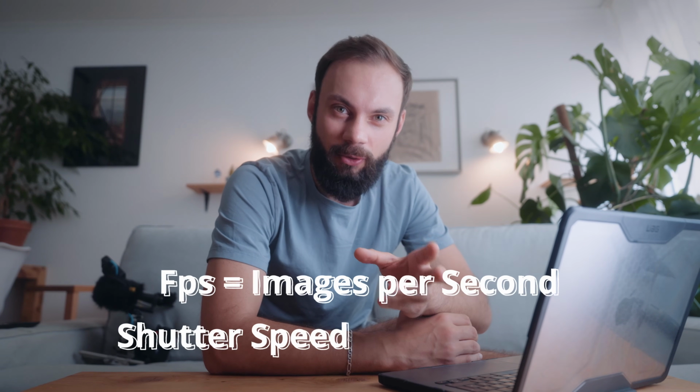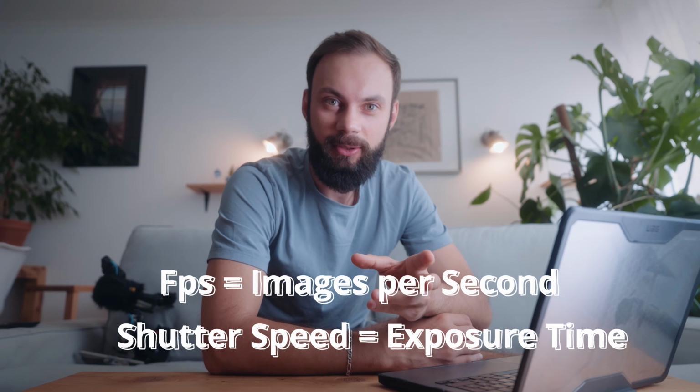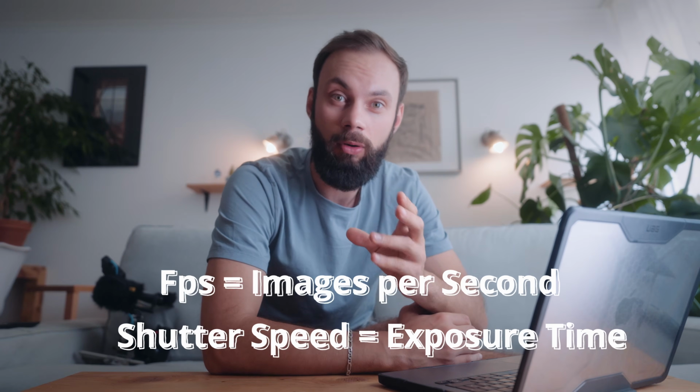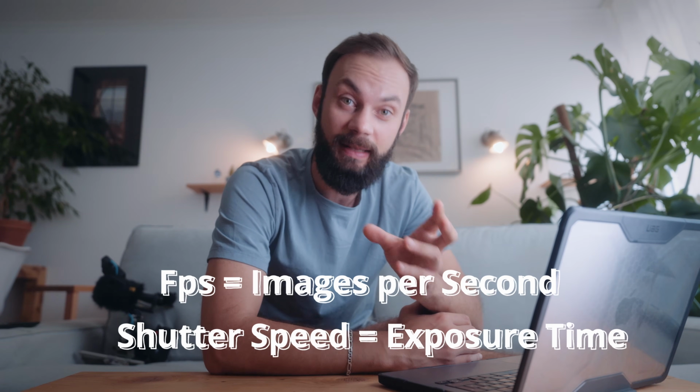The frame rate determines how many images your camera captures every second, and the shutter speed determines how long each one of these frames gets exposed to light. This interplay is critical to achieve the desired look and feel of your footage. Let's use the 180-degree rule.